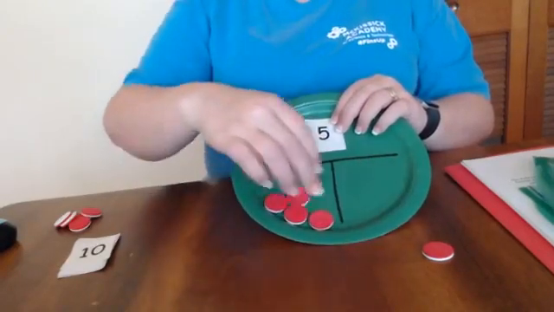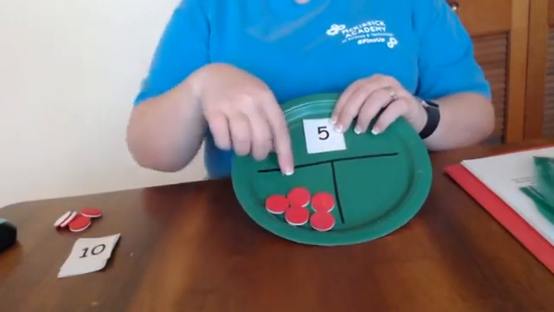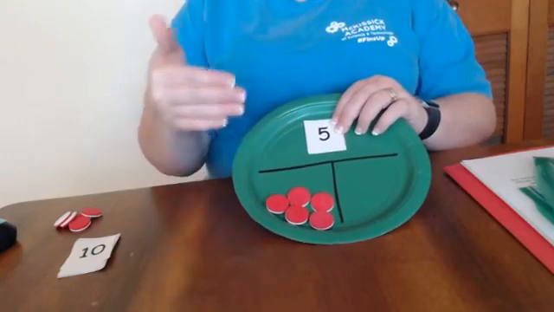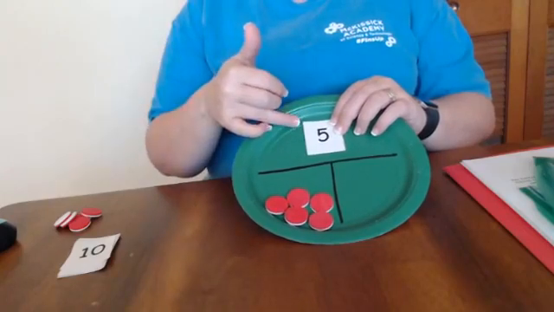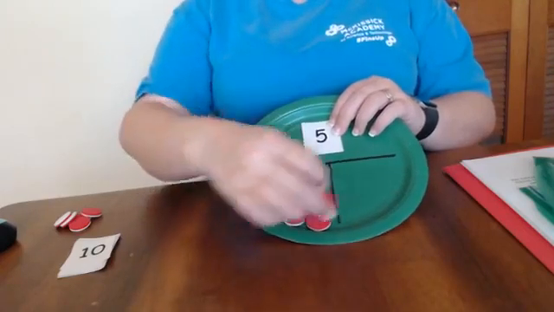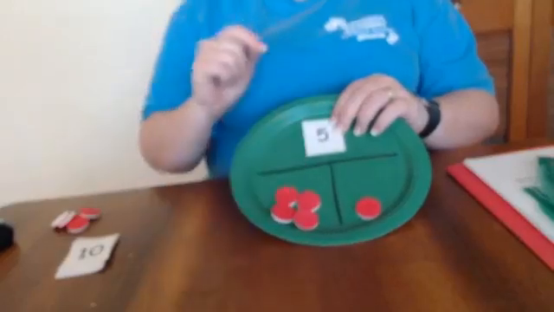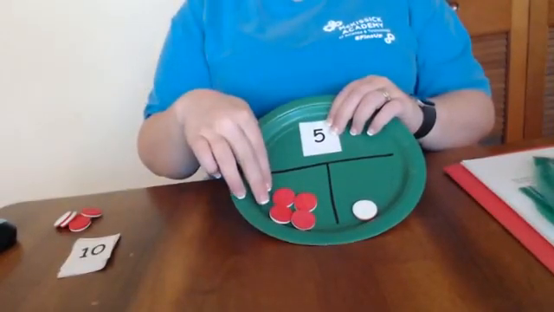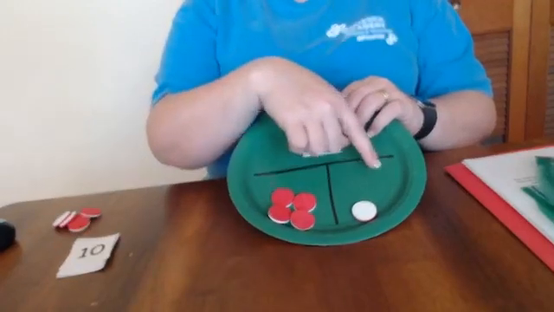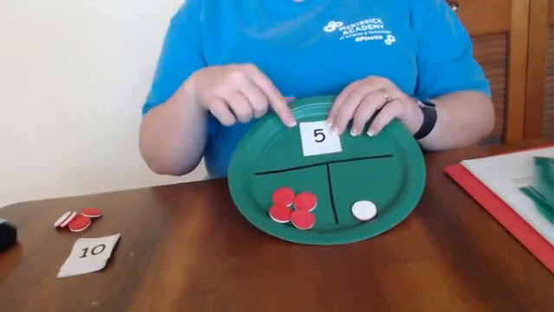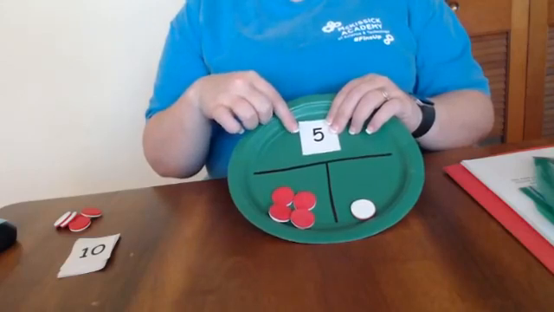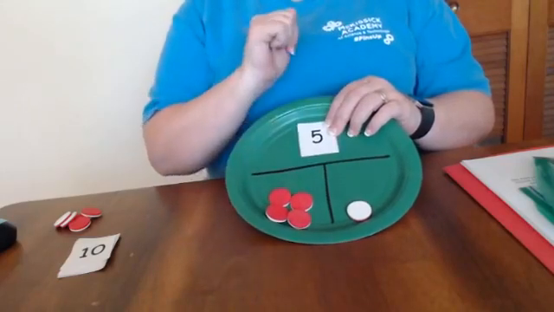So for example, you could put all 5 on one side. Well, what's on the other side? 0. 5 and 0 are parts of 5, the whole. So let's move 1 over. So now, and I'll flip it over like that. So now we have 4 on one side and 1 on the other. 4 and 1 are parts of 5. That's the whole. 5 is the whole. 4 and 1 are the parts.